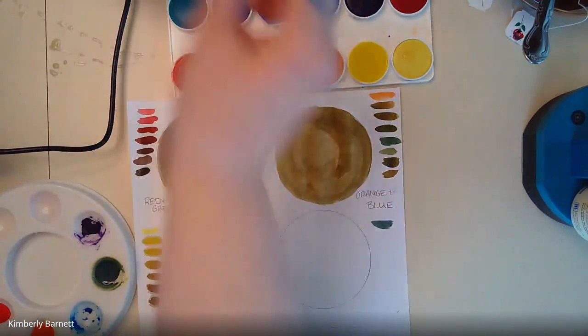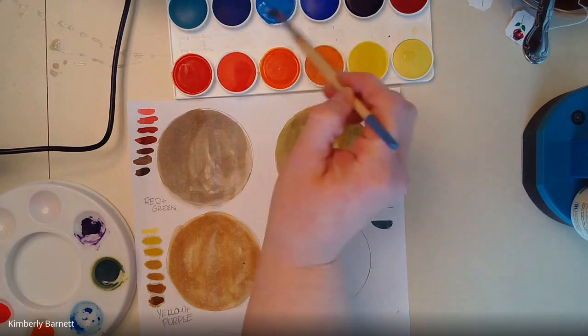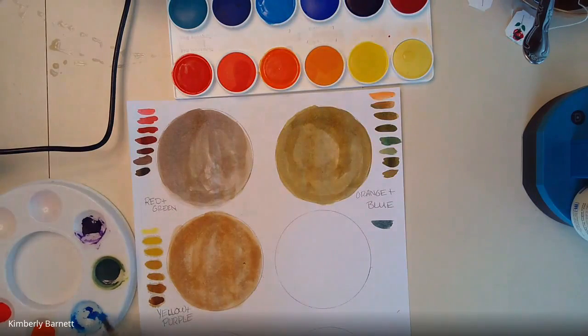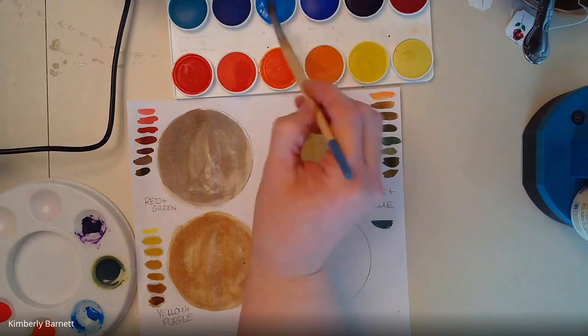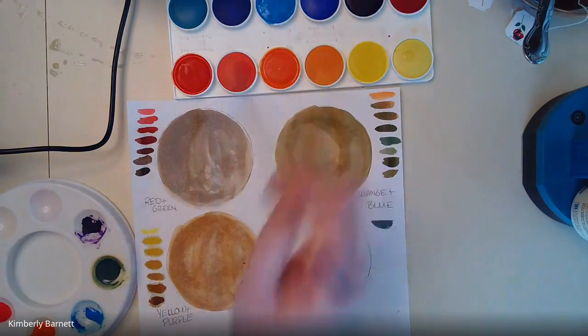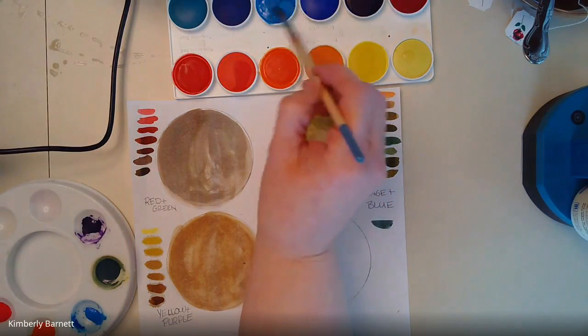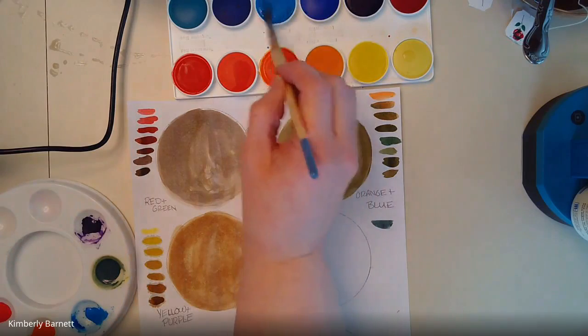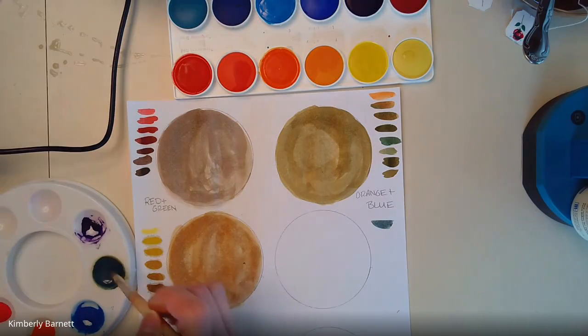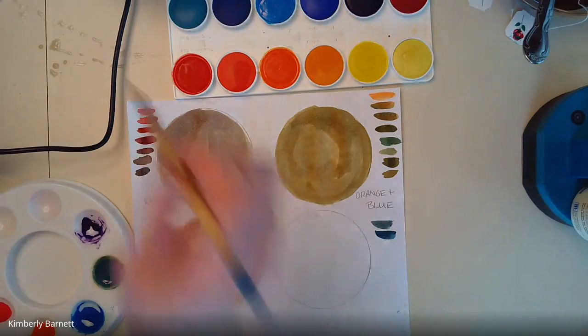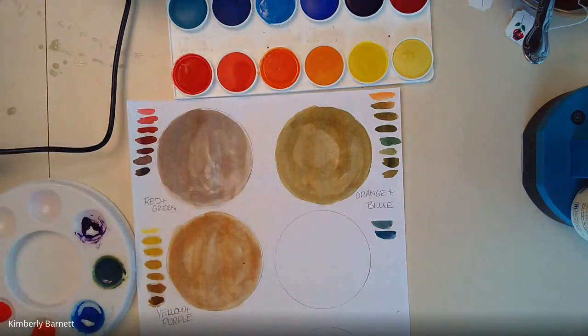Definitely gonna need some more blue paint. Get some more purple, put into the blue, and then add more of this to my tertiary mix. So we are getting a little bit deeper.